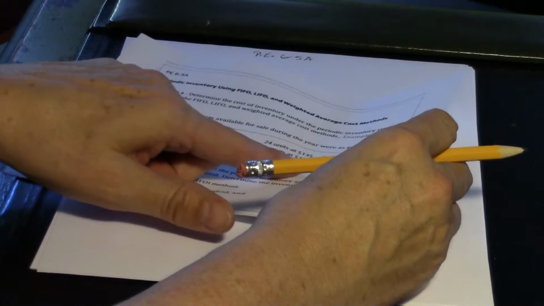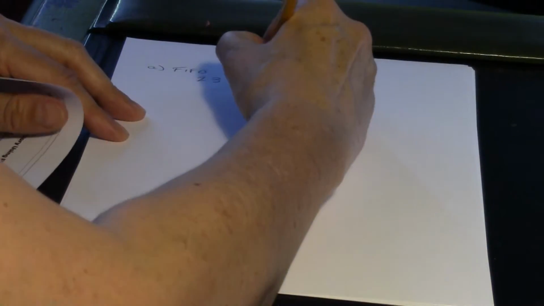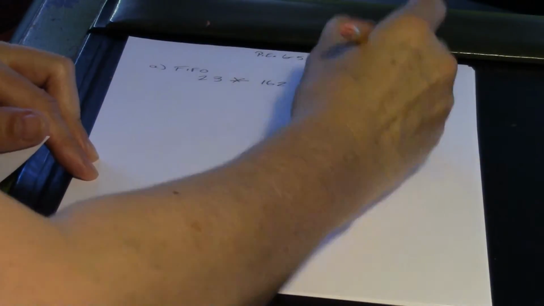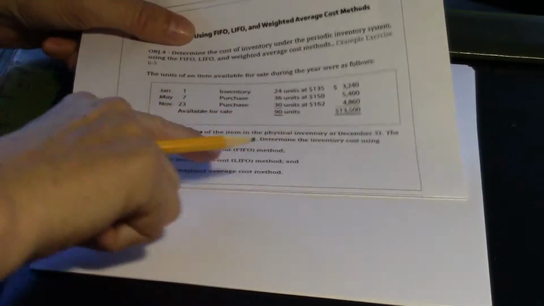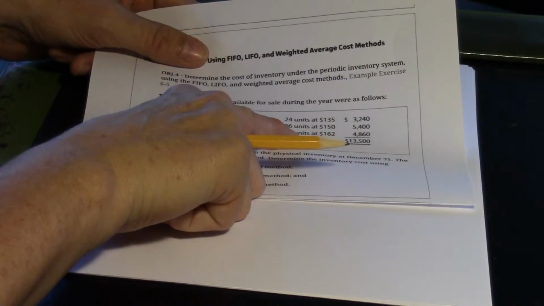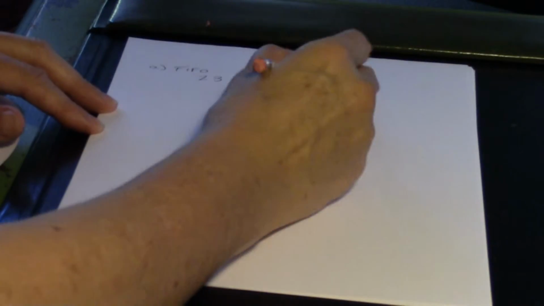Units times what we paid for them, 162. 23 times 162 is 3726, and that's the answer. The 23 that are still in inventory came out of here, so they have to be 162 each, or a total of 3726. B.